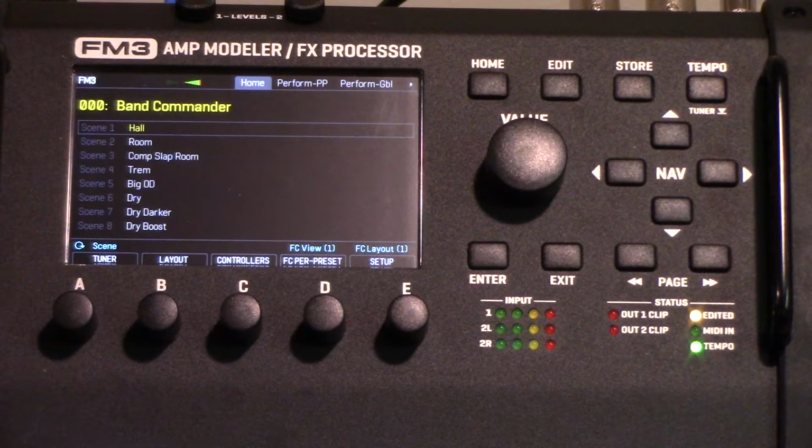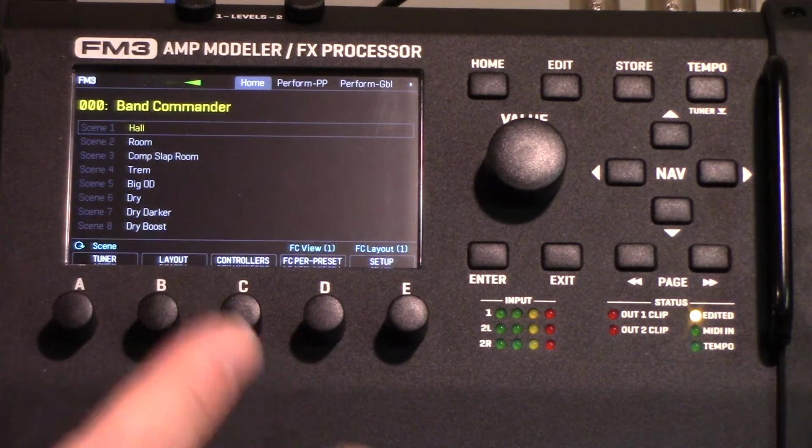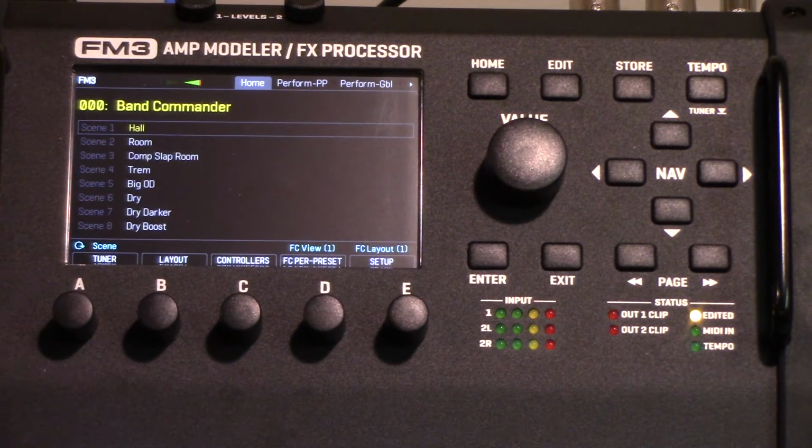So I hope you enjoyed this very, very simple, very basic newbie navigation of the FM3 the first day you get it. This way it doesn't seem so overwhelming. And hopefully I'll continue to make other videos as I get more into the device itself.